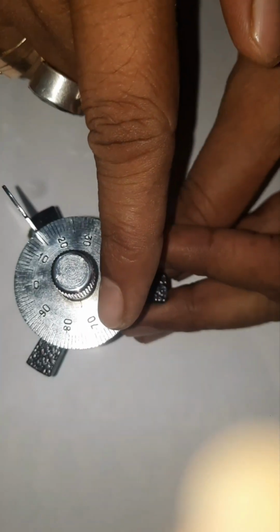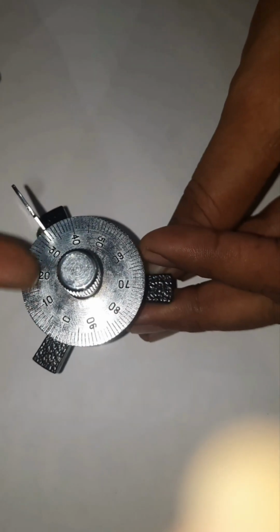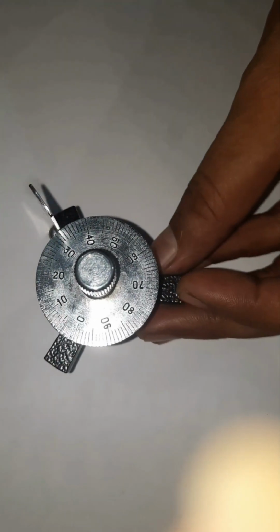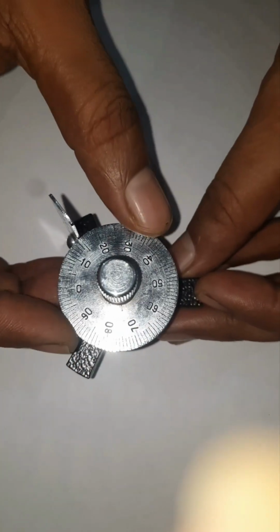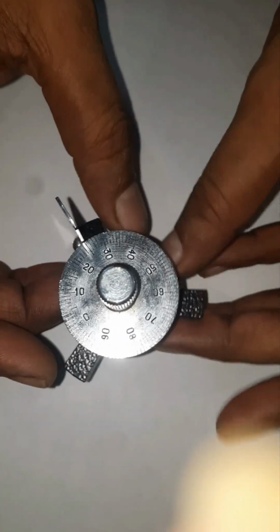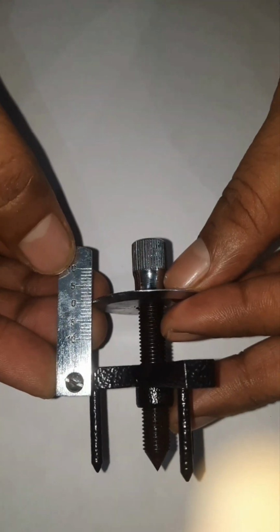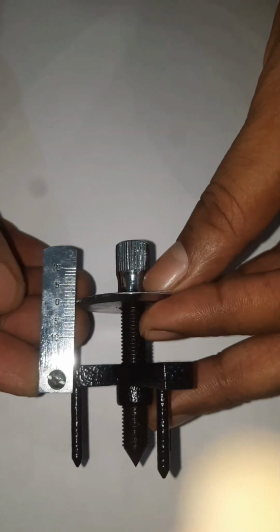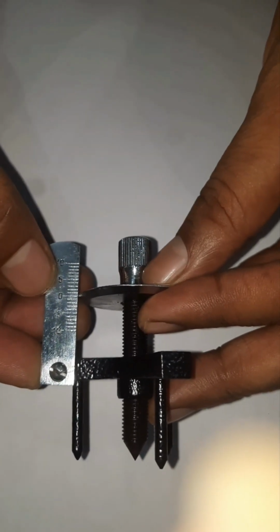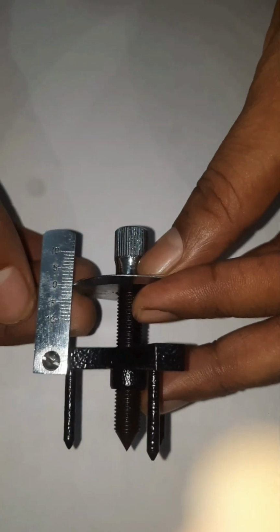You can see that there is a circular scale containing divisions 70, 80, 90, 0, 10, 20, 30. It means the total number of divisions in this scale is 100. So we have a circular scale containing 100 divisions, and we have a vertical scale. You can see 0, 10, 5, 0, 5, 10. From 0 to 5 we have 5 columns. It means one small column is of 1 mm.